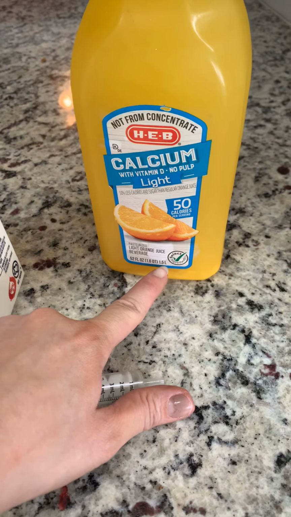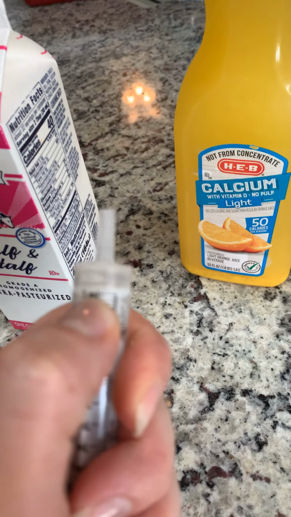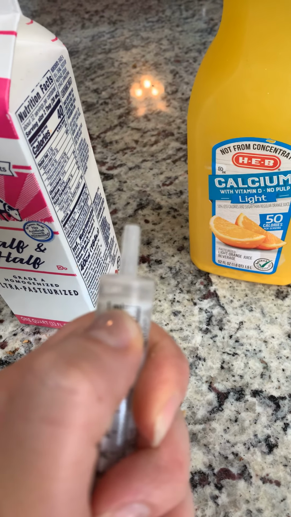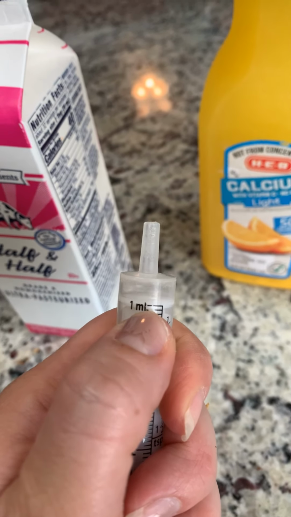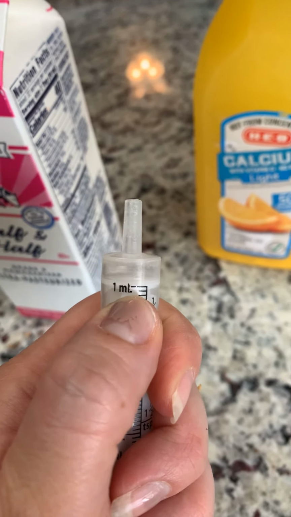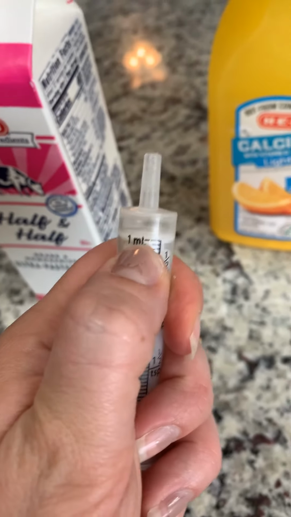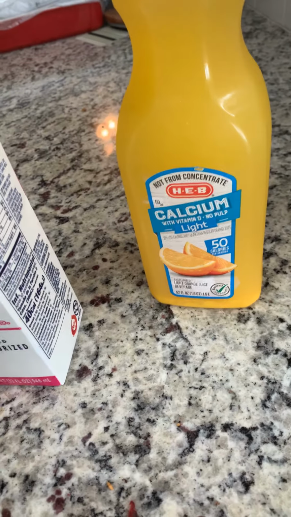If this is 1.5, then it would be 1,000 and then half of 1,000, which is good, 500. I hope you said that. And 1,000 plus 500 is 1,500. So it would take 1,500 of these to equal this orange juice.